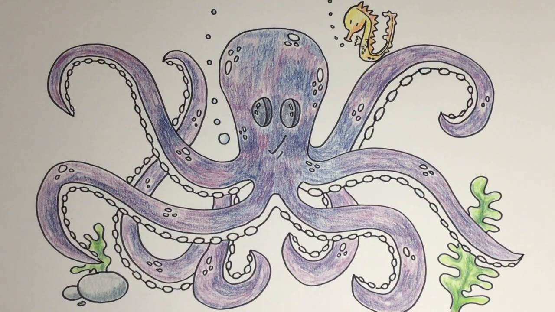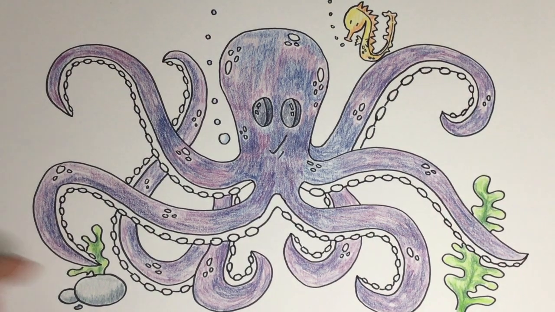At the top of my page, I'm going to draw an octopus, Lily. So there he is, to remind me what he looks like, and then I'm going to do my writing underneath. So let's turn over the page.